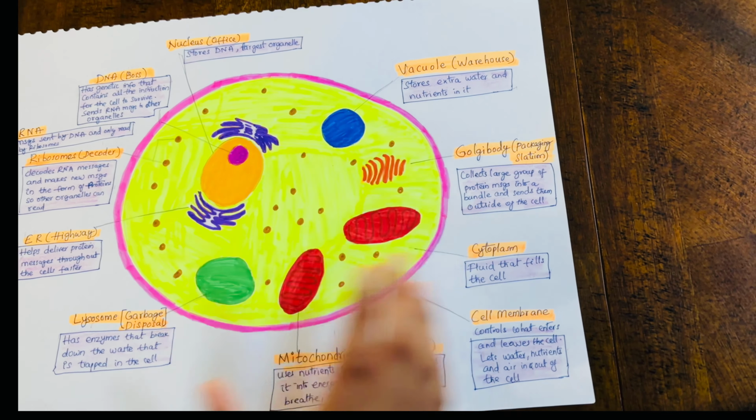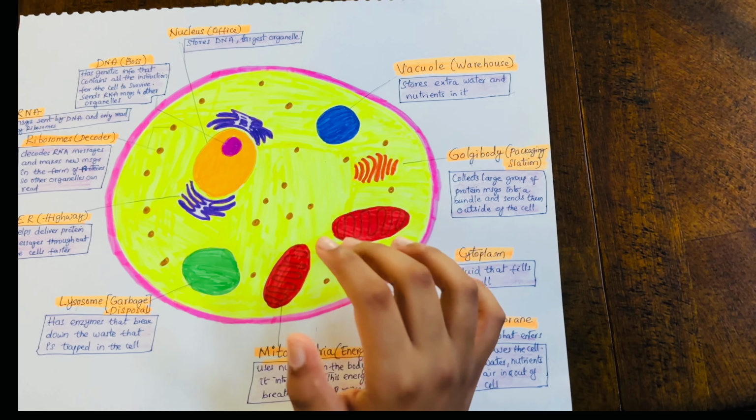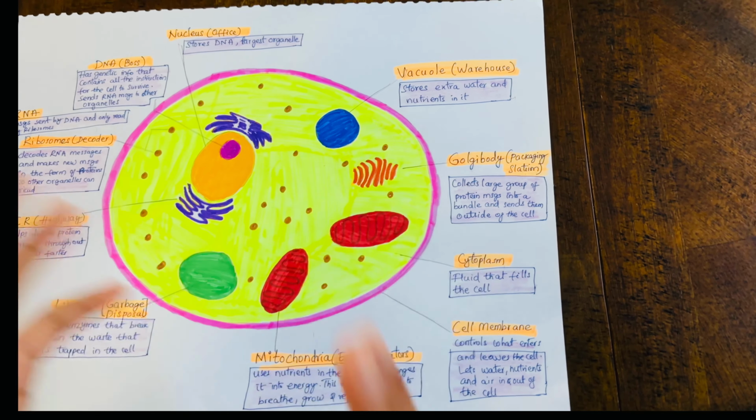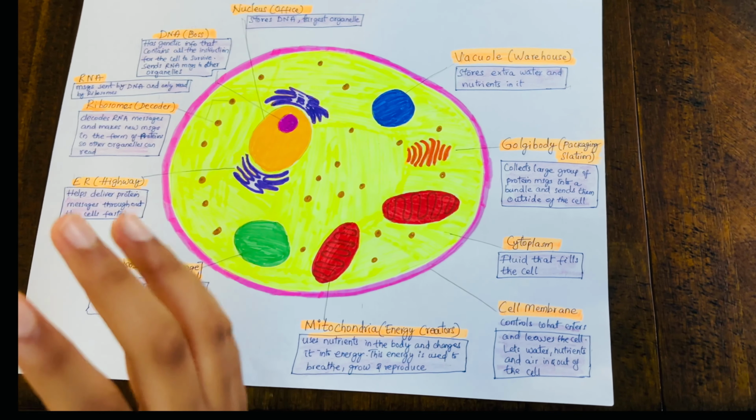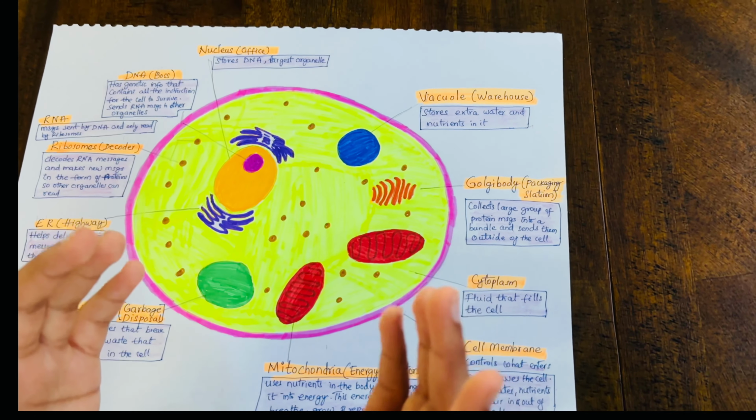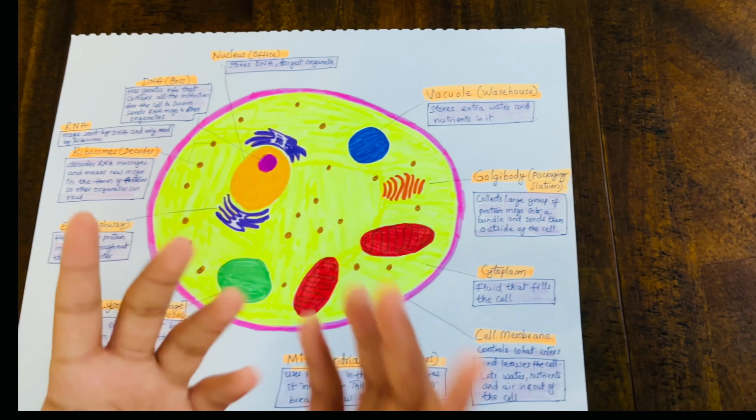Next is the Golgi body. This is like a packaging station. It basically takes the proteins and puts them in groups and tries to communicate with the other cells, so it's able to know what to do exactly based on the surrounding environment. So the Golgi body also takes in other proteins as well.